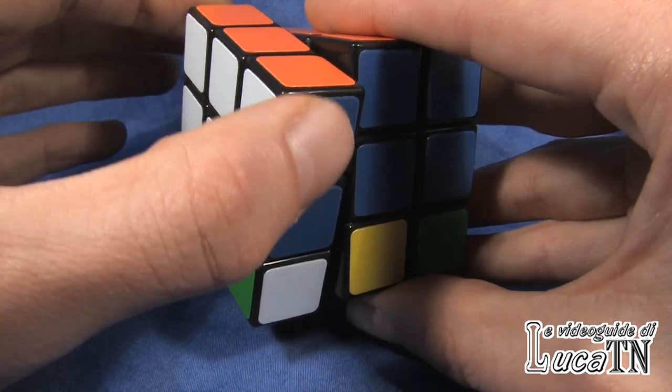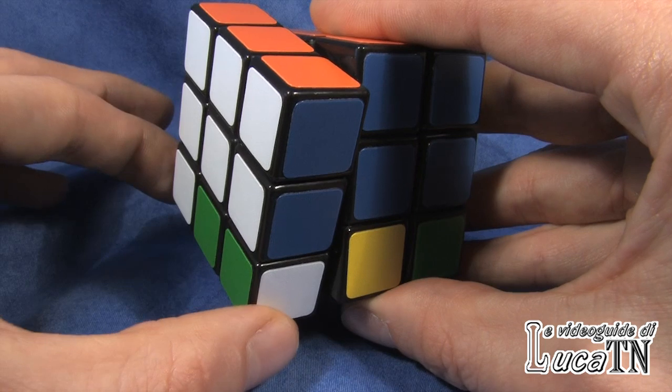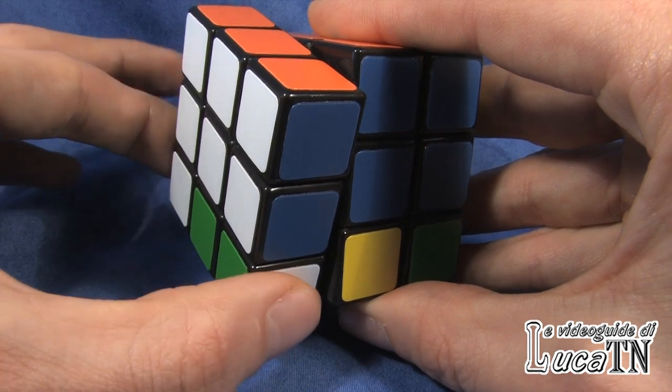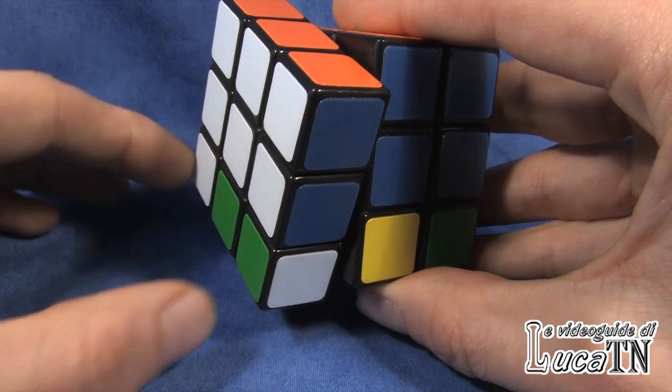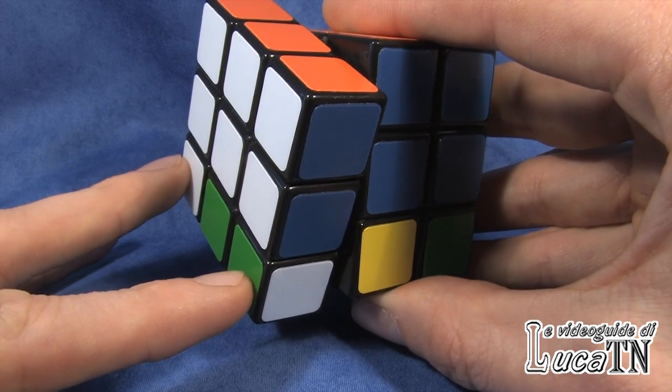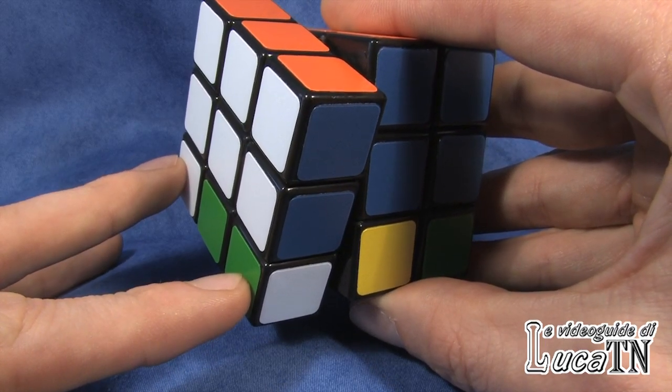So let's work on the left side of the cube, and with this first move sequence we involve the two corners we have to invert.